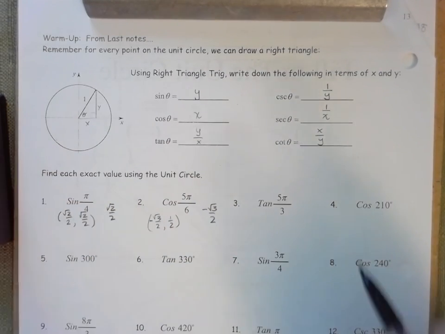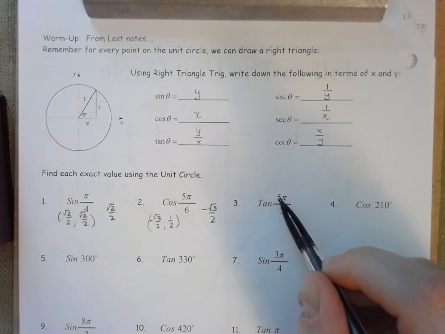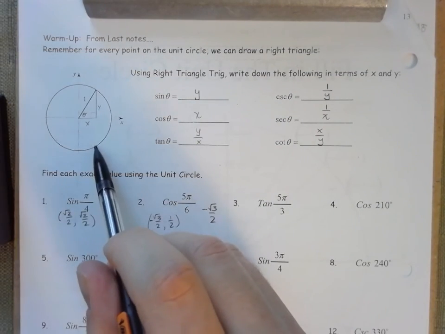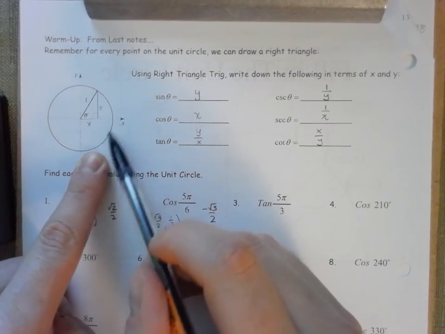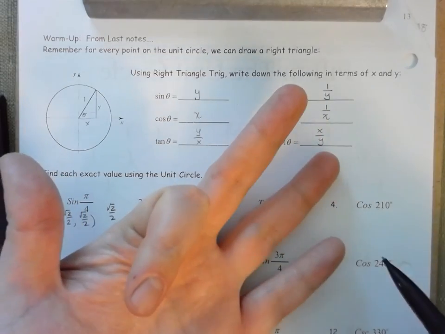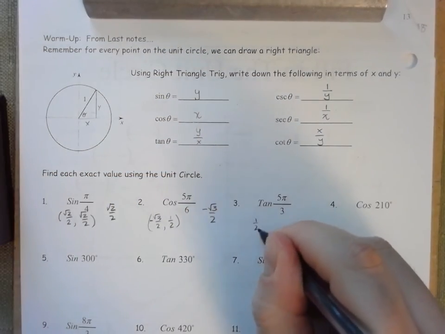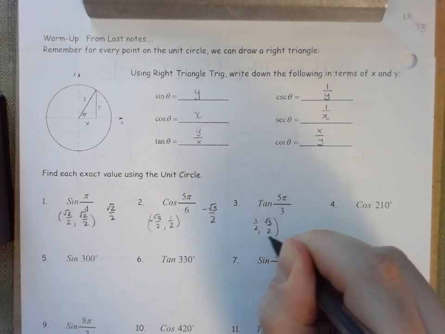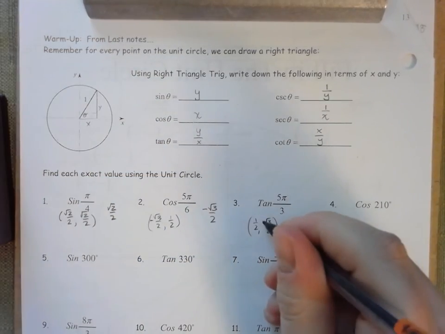Pi over 3 is 180 degrees divided by 3, or 60. 60 times 5 is 300. Rotate an angle 300 degrees around, we end up in quadrant 4. 60 degrees is my reference angle. 0, 30, 45, 60. Fold down the index finger. The coordinates are 1/2, square root of 3 over 2. Remember, in fourth quadrant, the x is positive, but the y is negative.